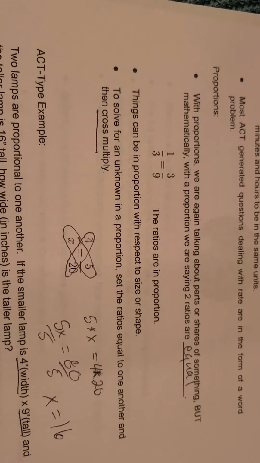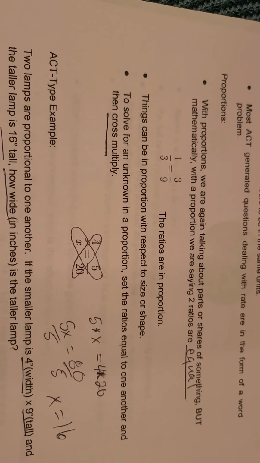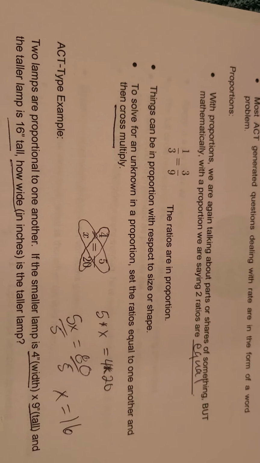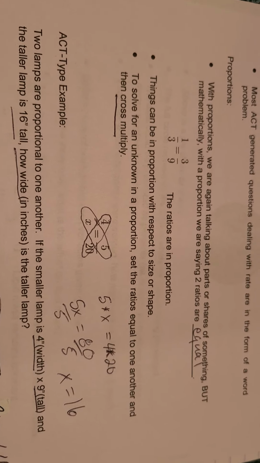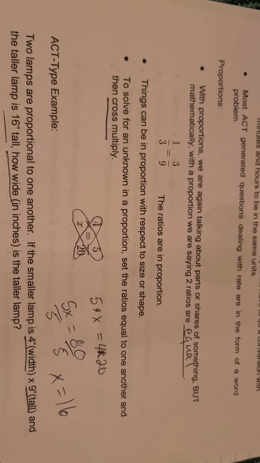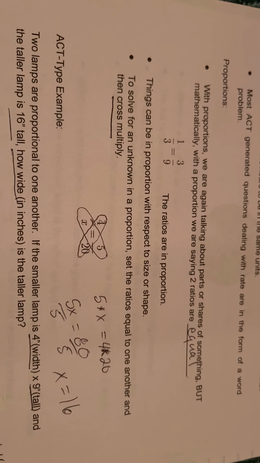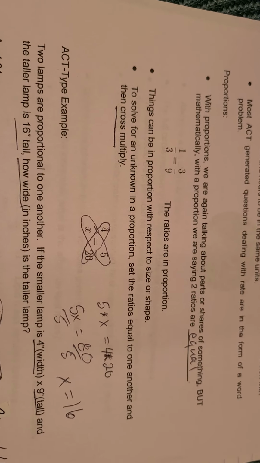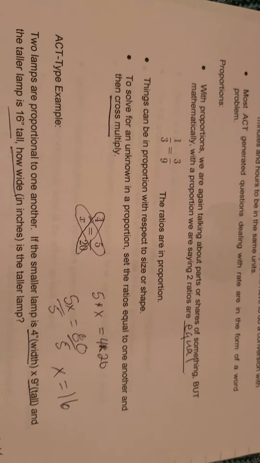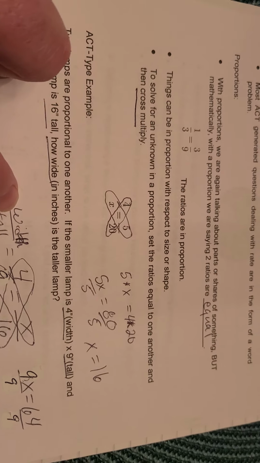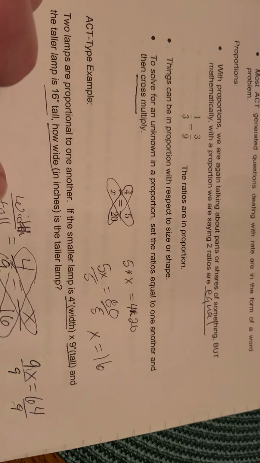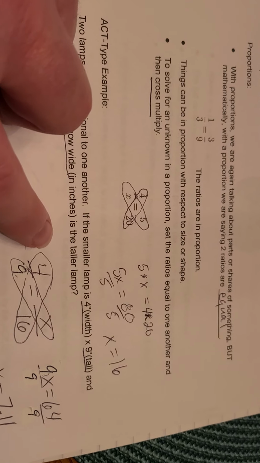All right. So then here's one where you have two lamps that are proportional. The smaller lamp has a width of 4 inches and is 9 inches tall. The taller lamp is 16 inches tall. So how wide is it? So you have to set up that proportion. I just went with width over tall because width was first and then tall was next. But you can do it either way. It's going to give you the same answer.